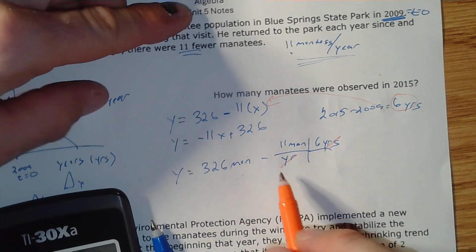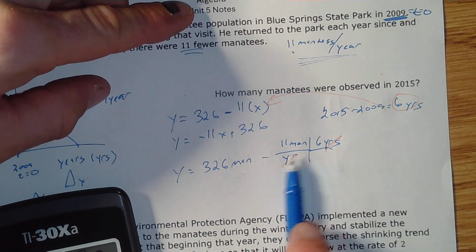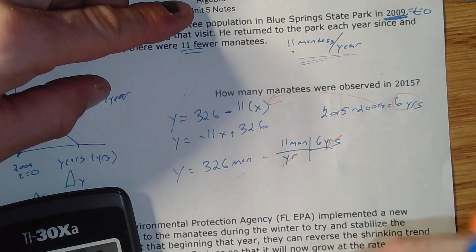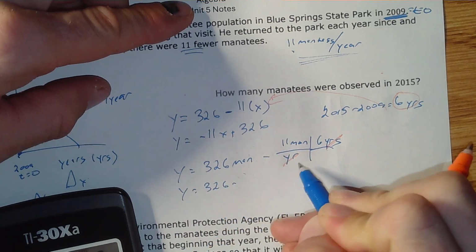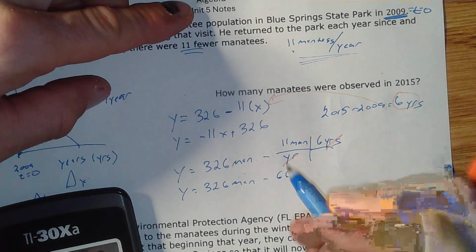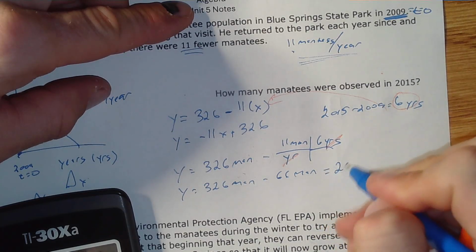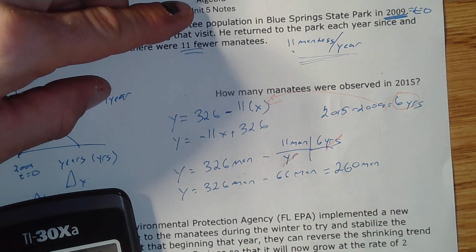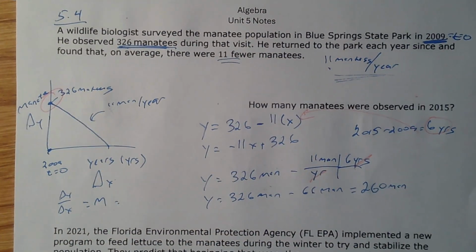So after 6 years, 66 manatees are going to be gone from its original population. So y equals 326 manatees minus 66 manatees. So 326 minus 66 equals 260 manatees at that rate. Okay, so that's how you pick apart these things.